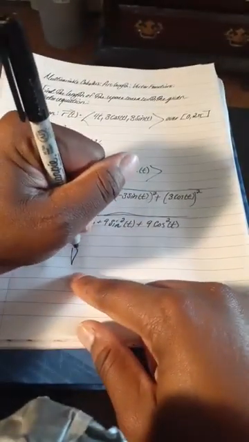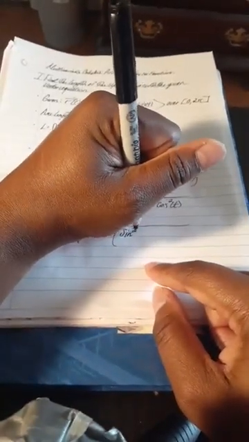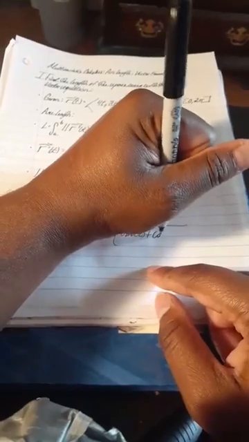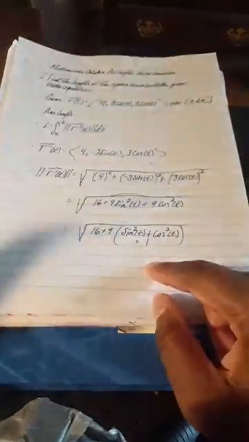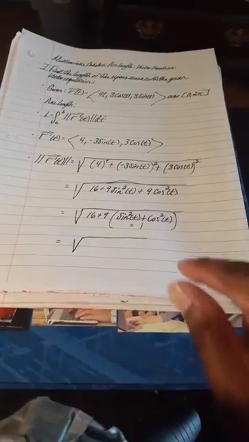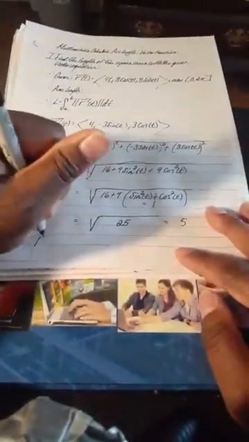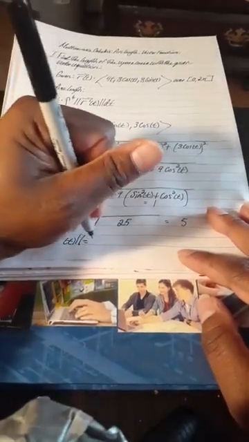So we would just have 16 plus 9, and 16 plus 9 is 25. So really what we're looking at is the square root of 25, which is obviously 5. So we know that the norm, or the magnitude of R prime of t, is going to be 5.